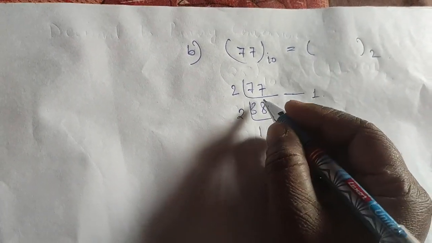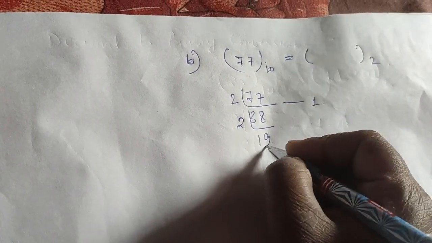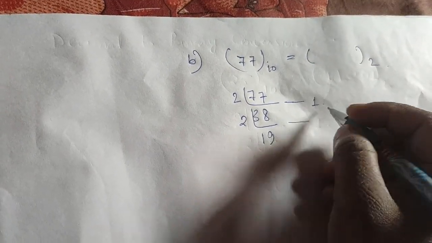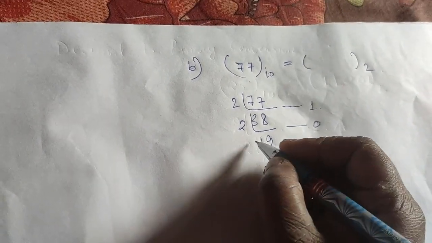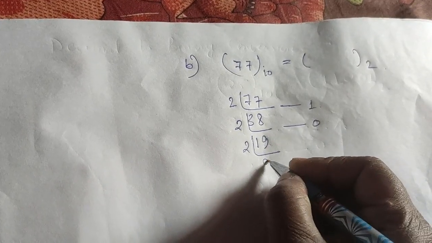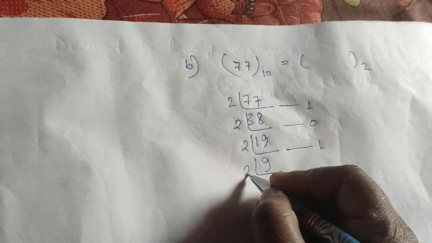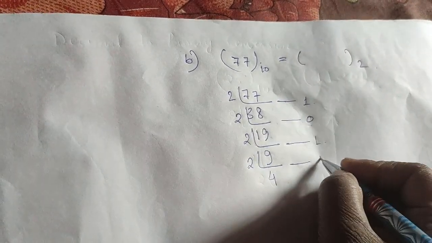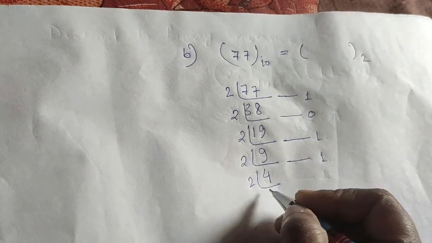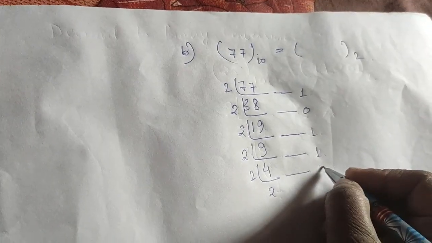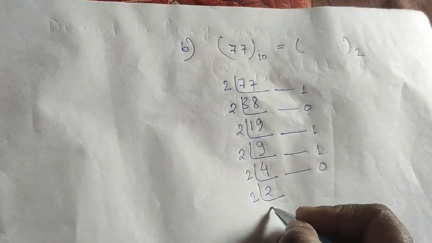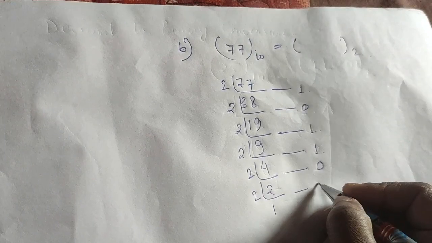2 nines are 18. So what is the remainder? The remainder is 0. Again 2 nines are 18. So what is the remainder? 1. Again 2 fours are 8. So what is the remainder? 1. Again 2 twos are 4. So what is the remainder? 0. Again 2 ones are 2. So what is the remainder? 0.